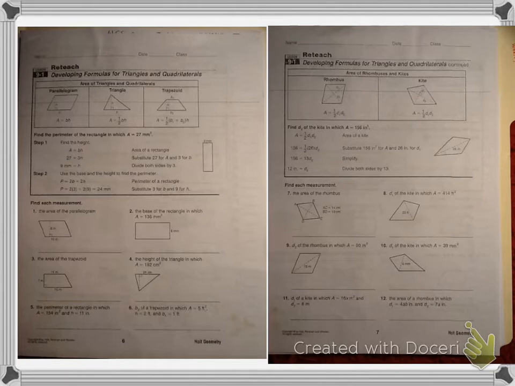Alright, so what we're dealing with today, and probably this whole chapter, is going to be just formulas. The use of formulas to solve for area, surface area, or volume. Today's lesson will just be around finding the area of a parallelogram, a triangle, a trapezoid, a rhombus, or a kite. And really it's just how well can you use these formulas.